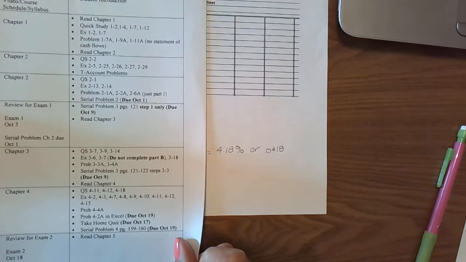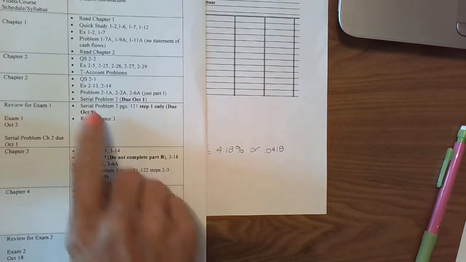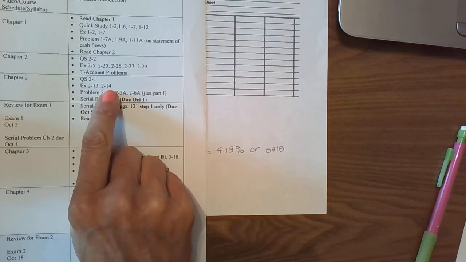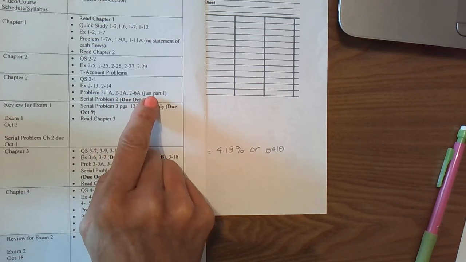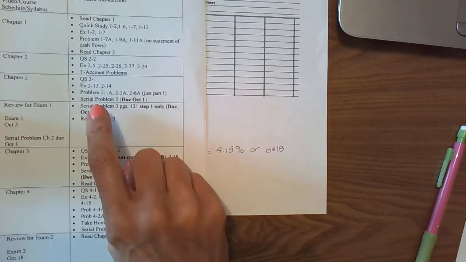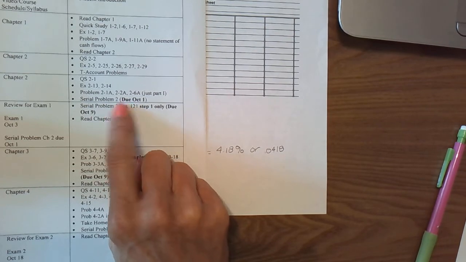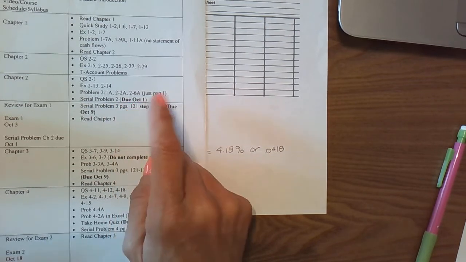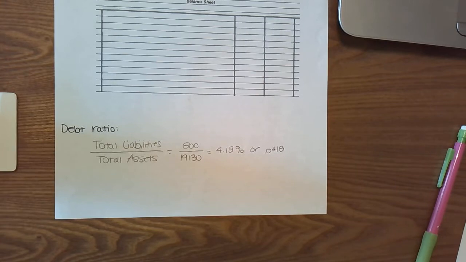So what you're going to do for homework here for the second half is you have a quick study here, a couple exercises, and then you have some problems. On 2-6A, just do part 1, please. You are going to start the serial problem 2. And for serial problem 2, I will show you that part of it so that you can get an idea.